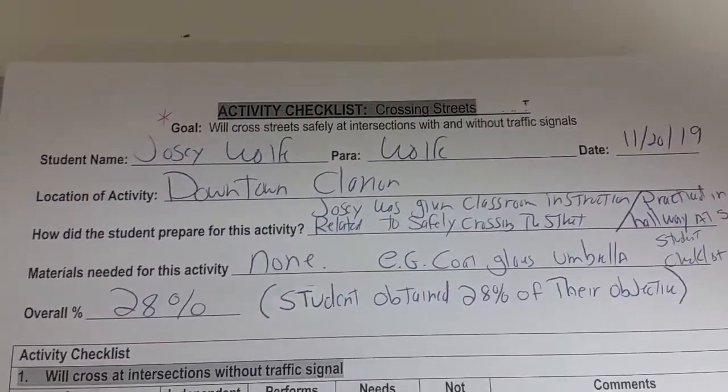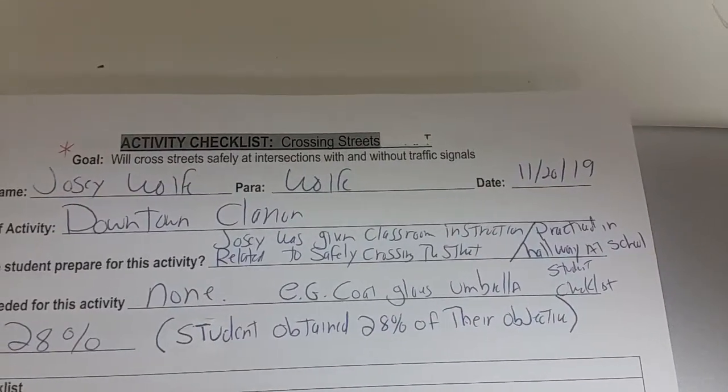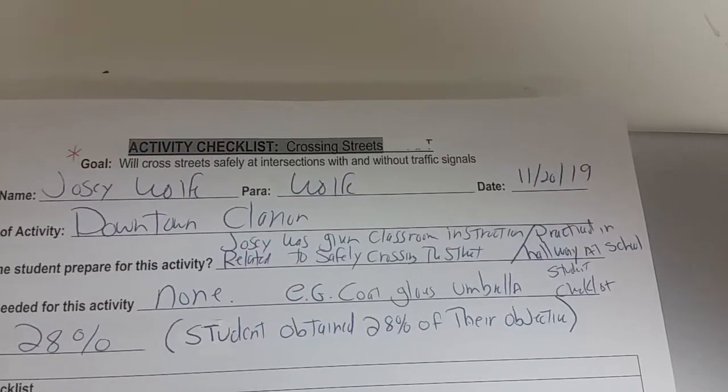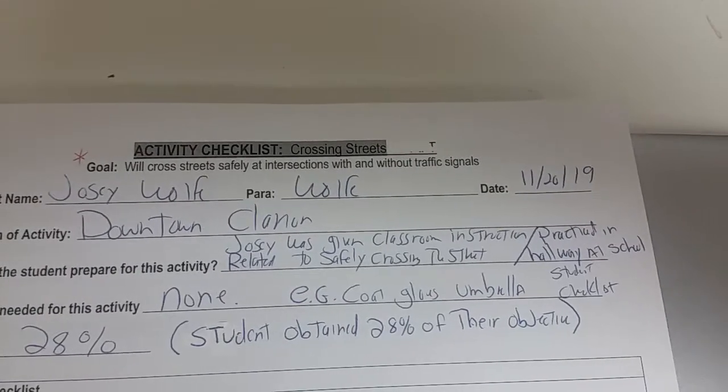Okay, materials needed for this activity. For her, I just put none at first, but some examples that you could use: coat, gloves, umbrella. Maybe your student uses a checklist or something that they can refer to in order to be able to cross the street. I know that works sometimes.